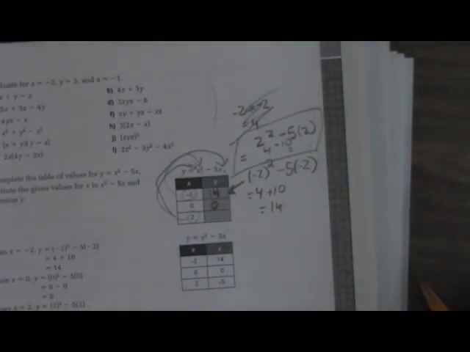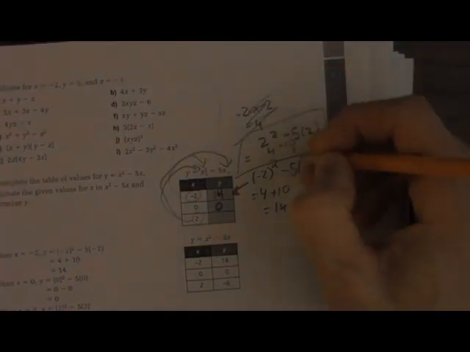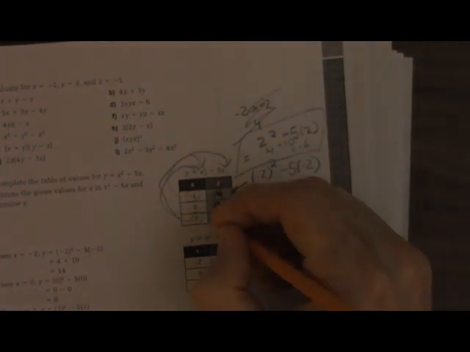You're whispering to him, it doesn't help, guys. Not helping him. Yeah, negative 6. Good. Negative 6. Okay.